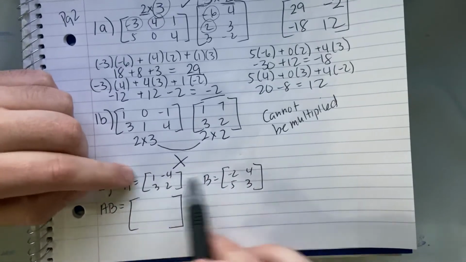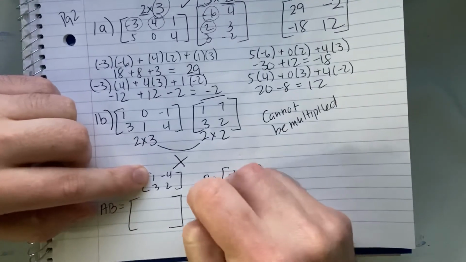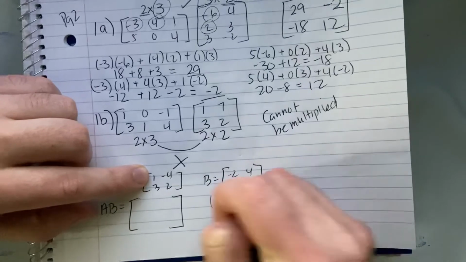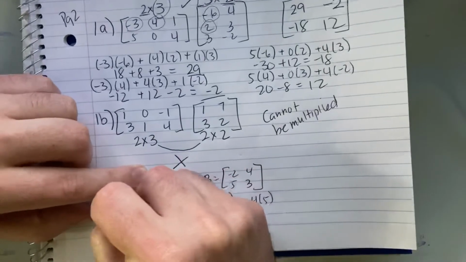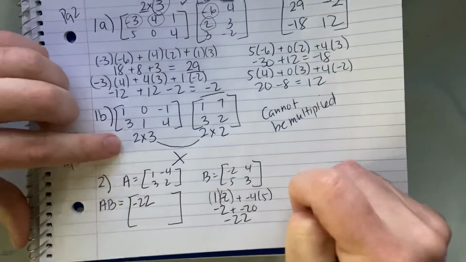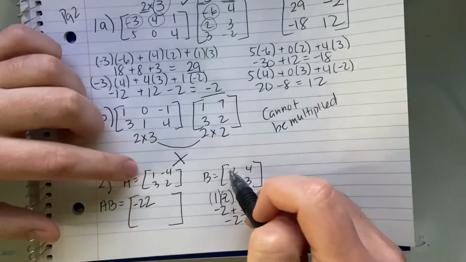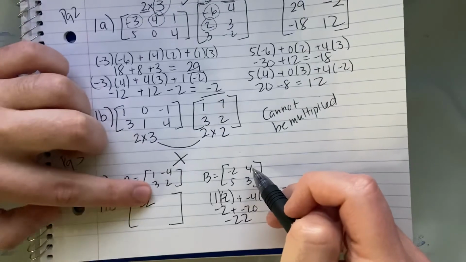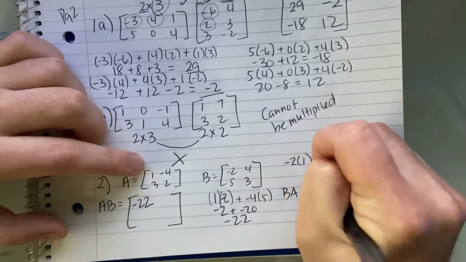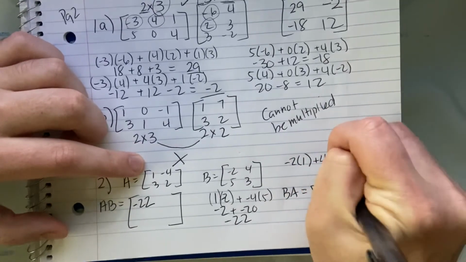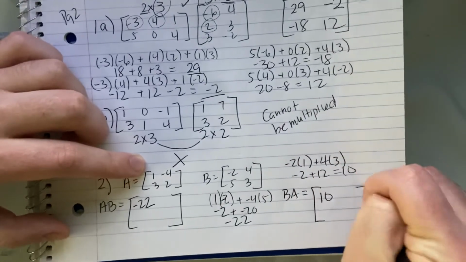1 times negative 2 is negative 2. Plus negative 4 times 5. That would be negative 2 plus negative 20, which is negative 22. That's my top left term. However, notice if I do BA, that would be the first row of B times the first column of A. That would be negative 2 times 1 plus 4 times 3. It's negative 2 plus 12, which is 10. The first term of BA is 10.